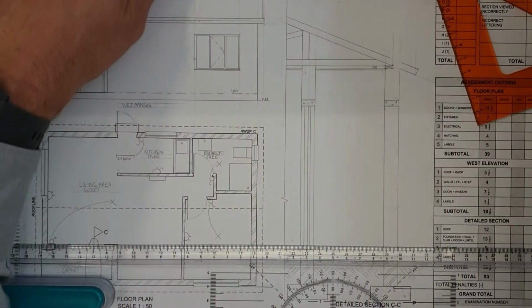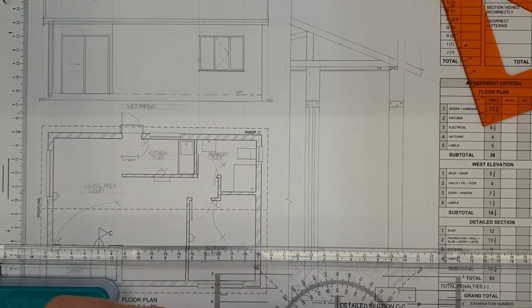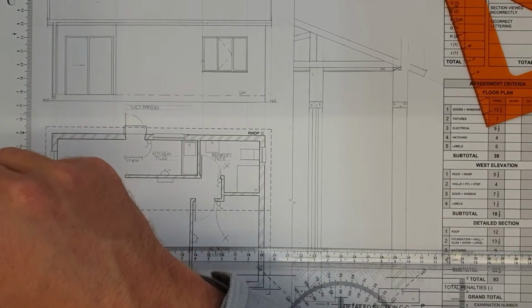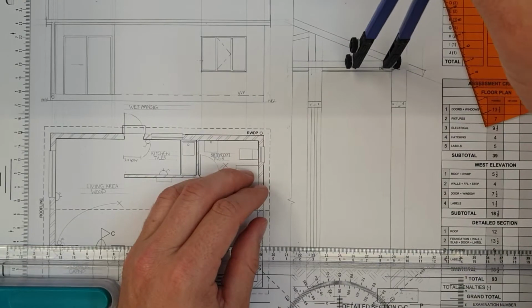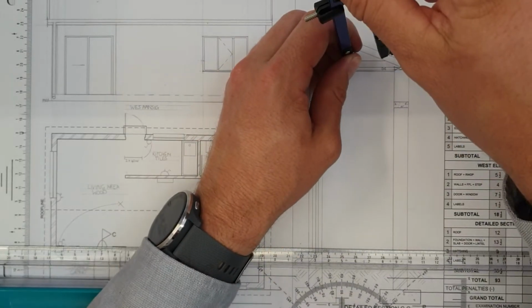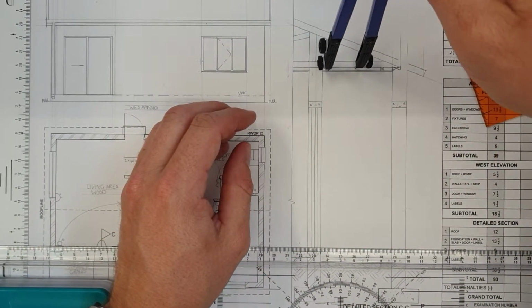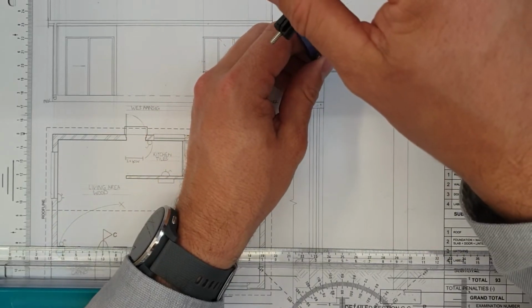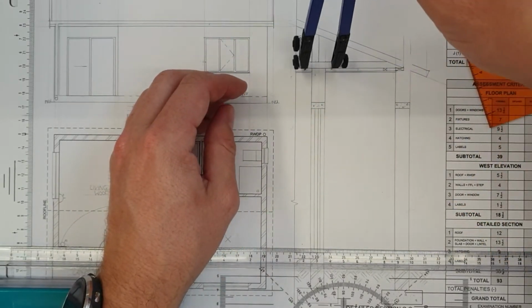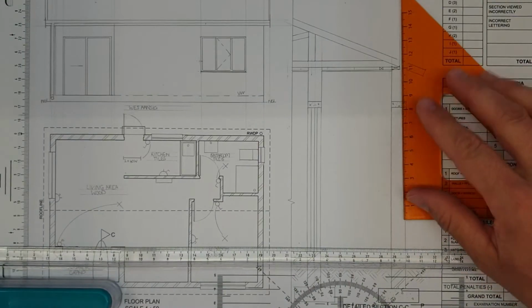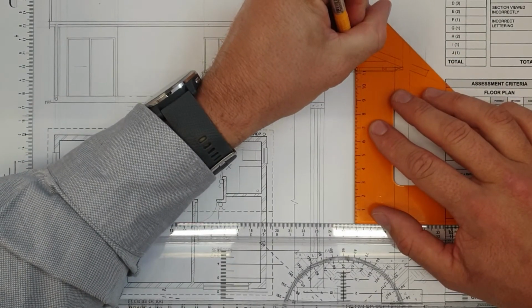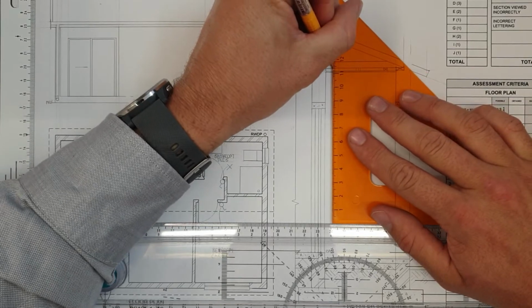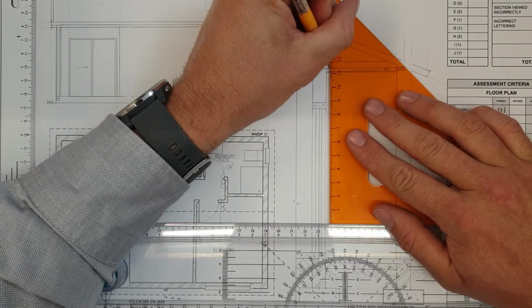So I'm going to use my compass again and measure 20 millimeters. I'm going to start in the center over here and mark 20 millimeters to the right, and another 20 over here, and another 20 on the inside there. And then I can add in those squares.